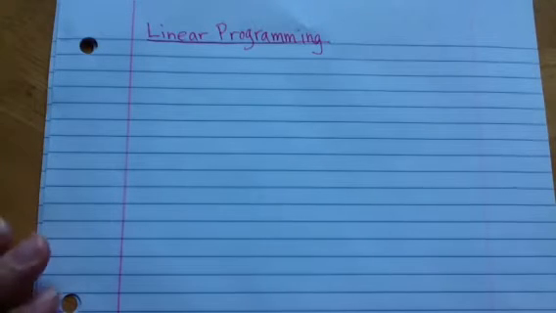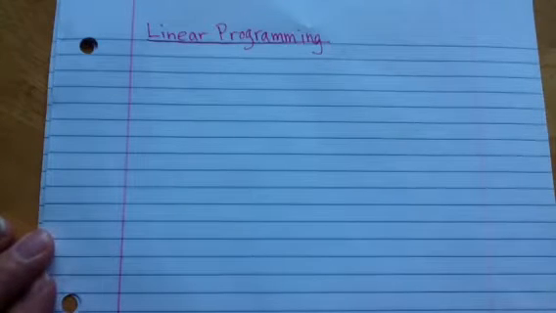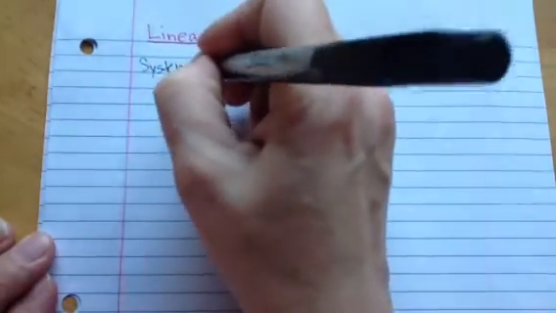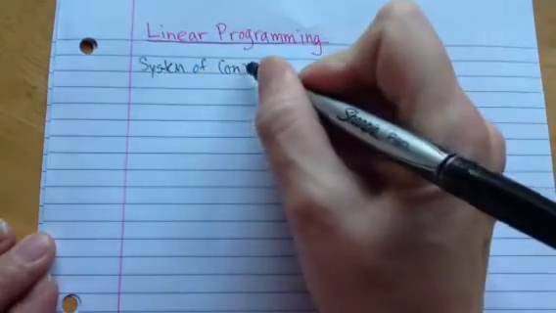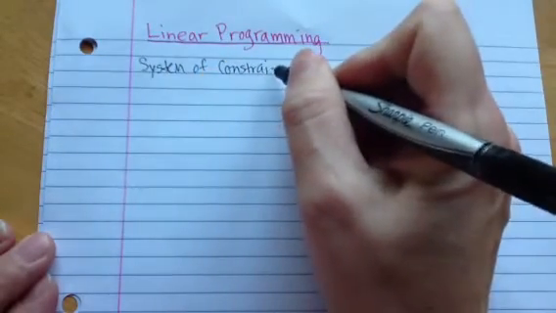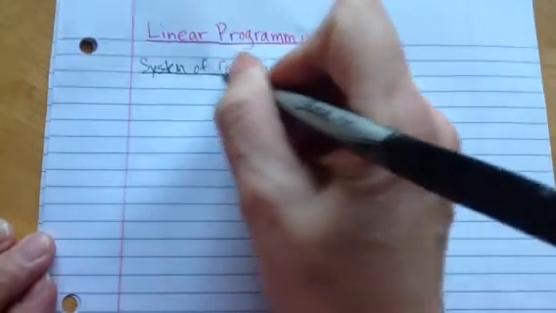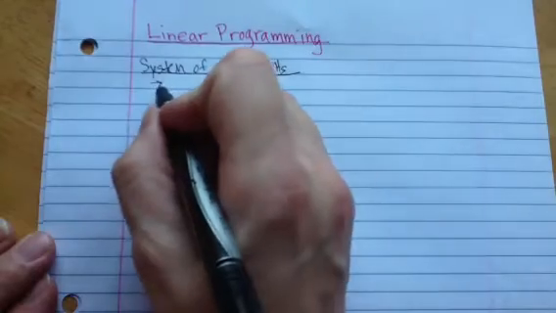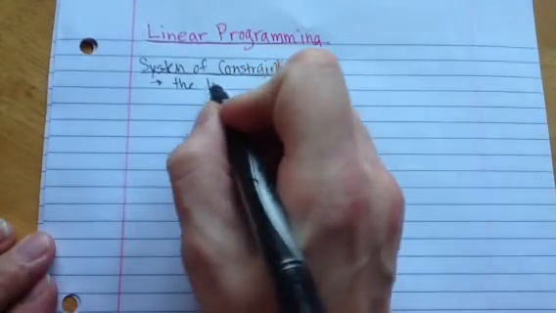What we're going to be working with is something called linear programming. Linear programming involves using a system of constraints along with an objective function in order to optimize, which means to maximize or minimize, a certain quantity. So let's start with a system of constraints.